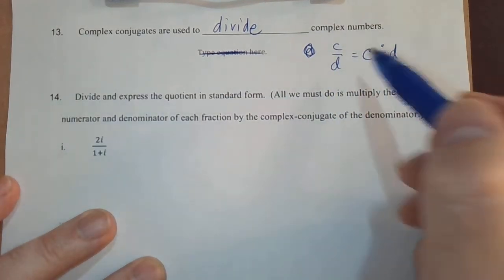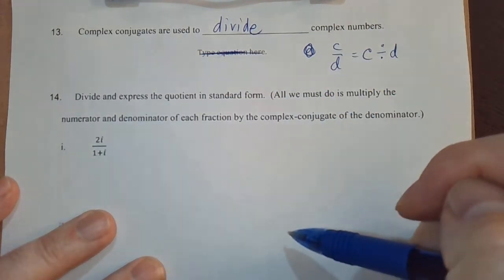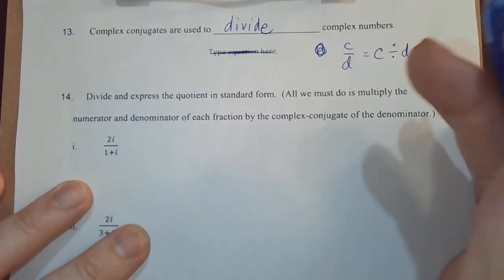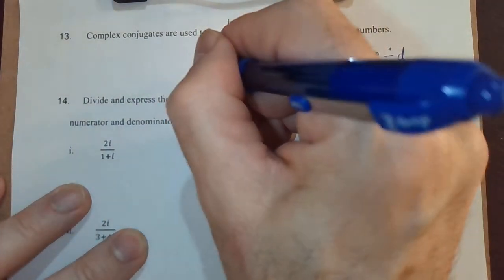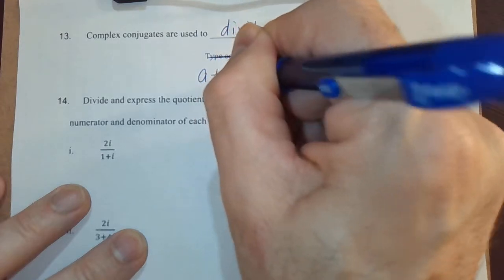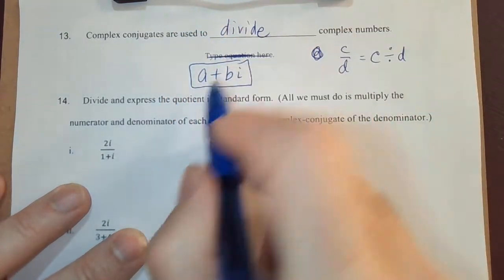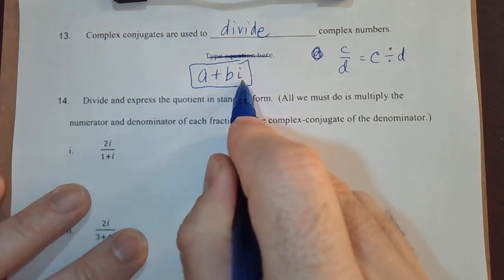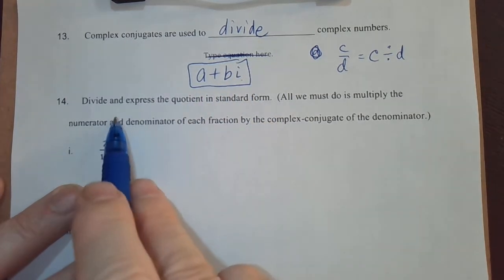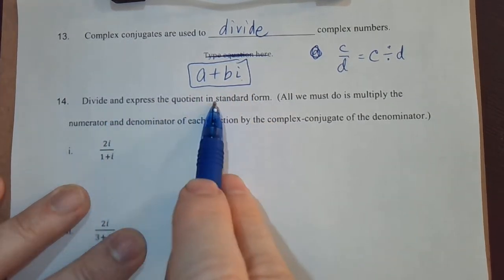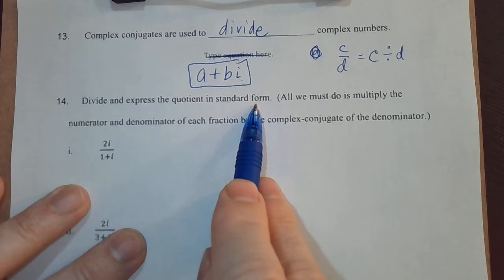So we're going to look at fractions where we have a complex number over a complex number, which clearly means they're not written in the correct form. We need them to be looking something like this when we're done, where we have a number plus a number times i. So we're going to divide or simplify these fractions, and we're going to write them in standard form.